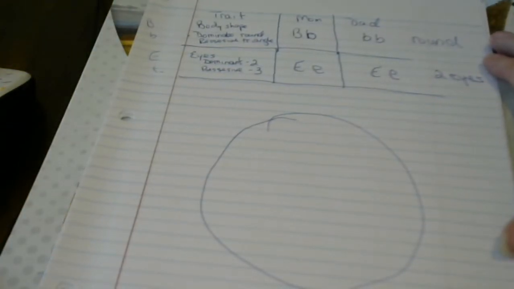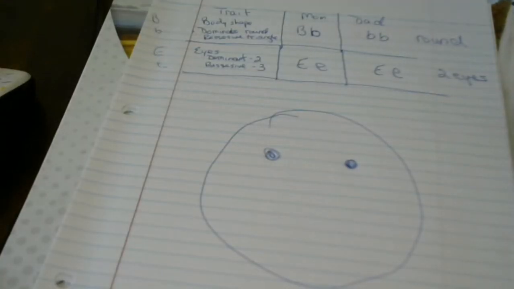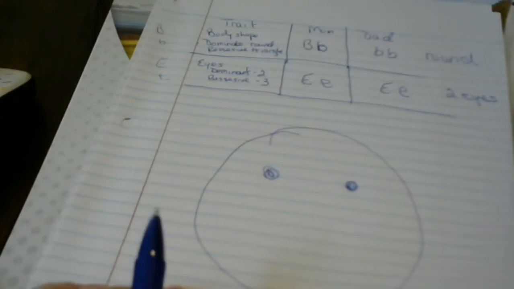Okay, so when you're doing your drawing, you know you're going to have a round body shape, so you're going to use the round one on your sheet, and then we're going to have the round body shape and two eyes. So you're going to build your creature based on mom and dad. It's also going to ask you how to do the Punnett square. So let's do that as well.